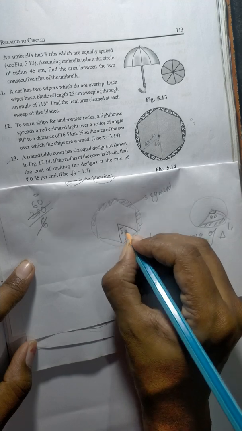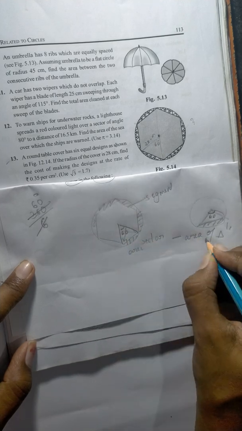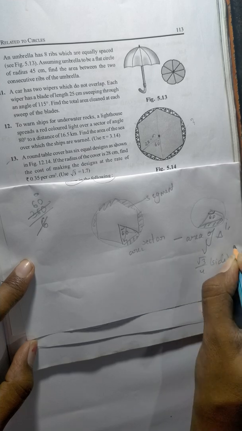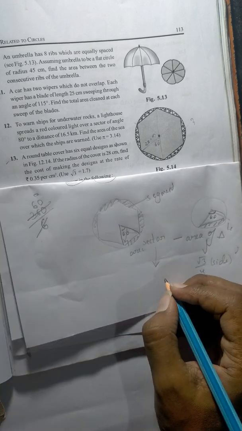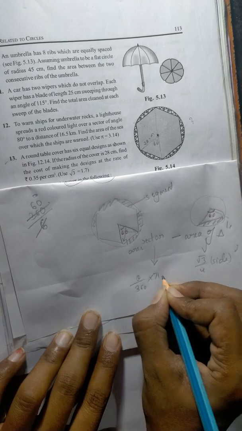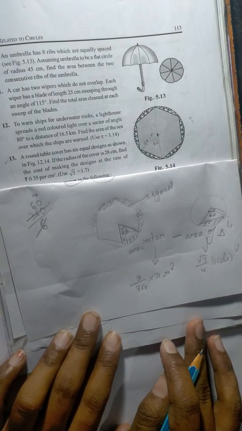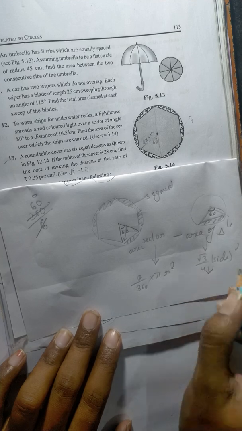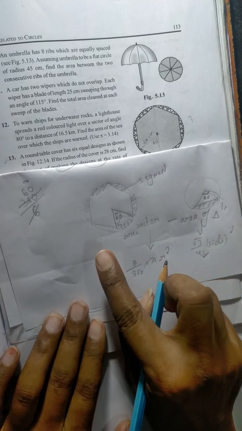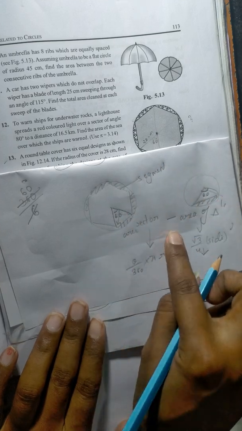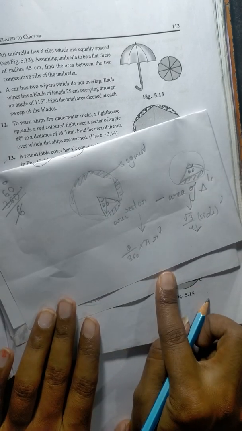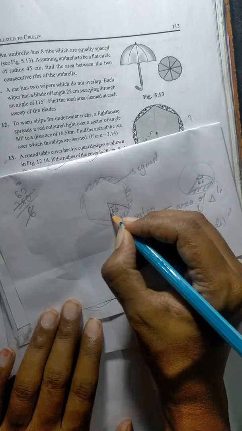When it is 60 degree, it is an equilateral triangle. So for an equilateral triangle, the area of the triangle is root 3 by 4 side square. Then the area of the sector you calculate by using the formula theta divided by 360 pi r square. Calculate that one, then calculate the root 3 by 4 side square value. Then substitute in the formula, subtract both the values, and get the answer. So this is the area of the segment for each one.